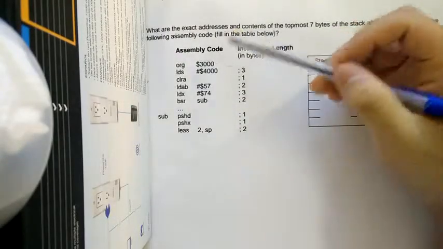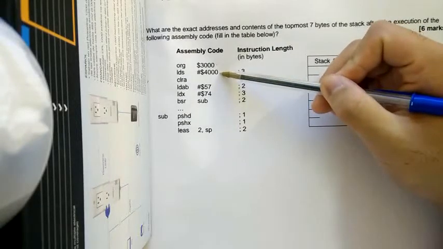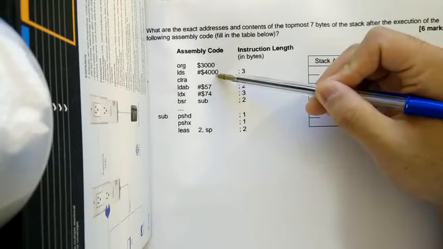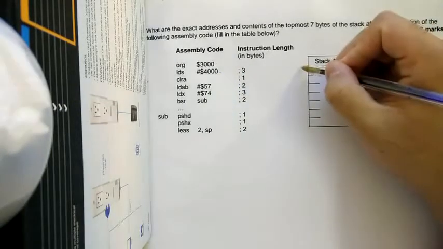For the second line, we do LDS, which loads the stack pointer with the memory location $4000. So that's the second thing we do. We go all the way to the bottom because it's a last in first out system.